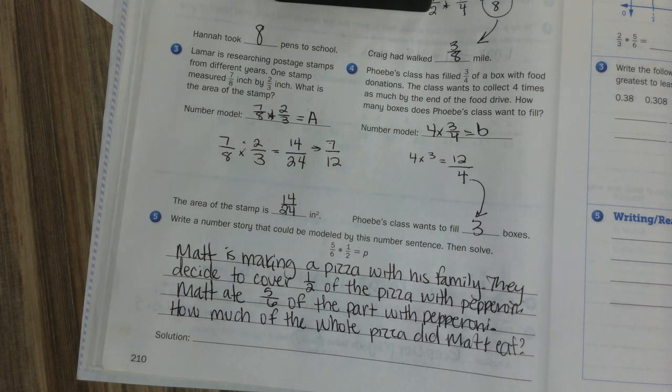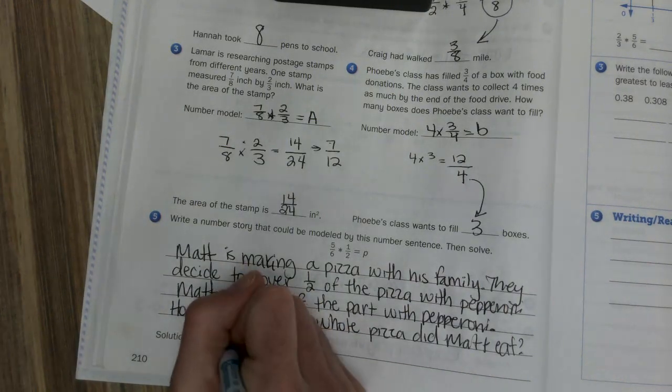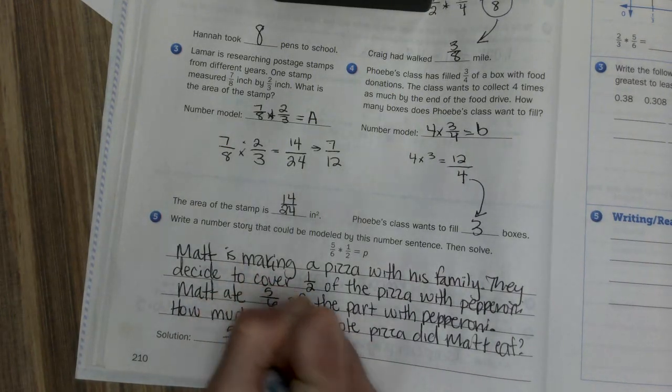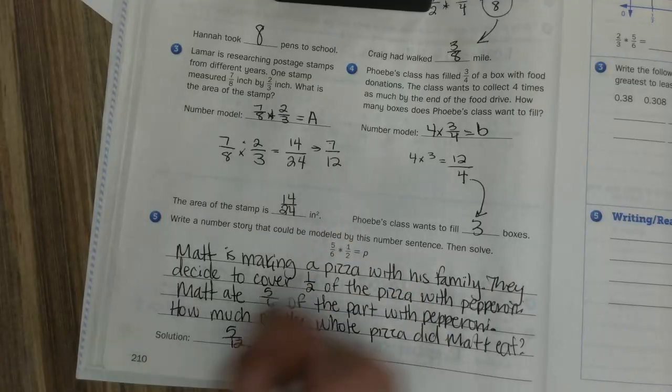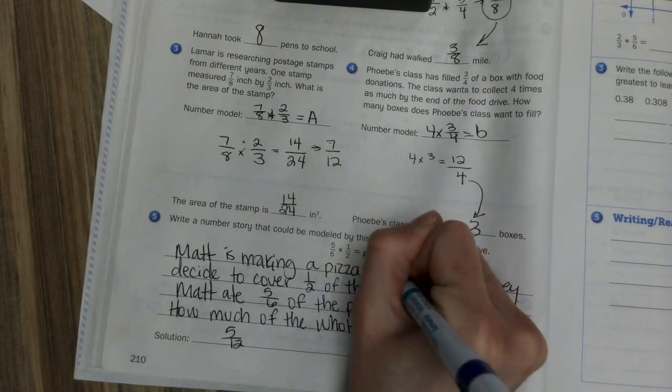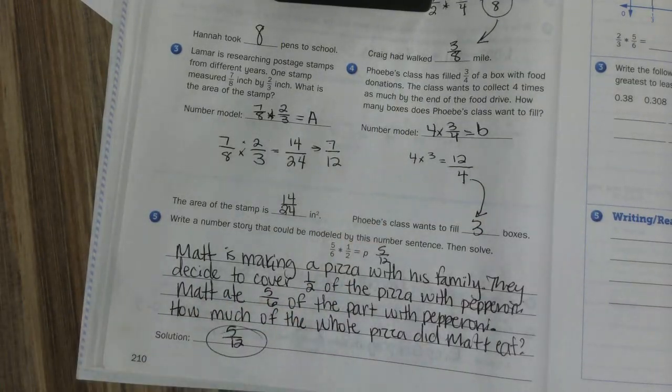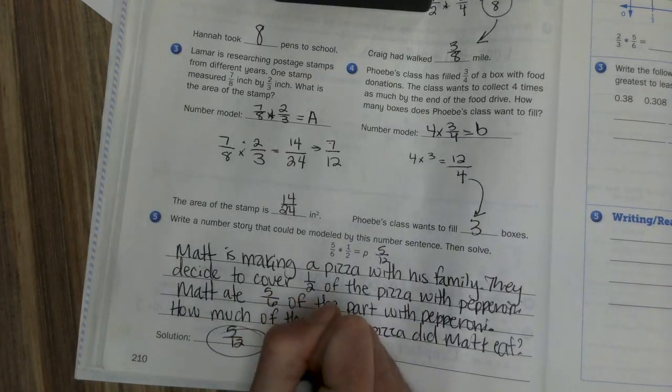And again, to find that answer, we multiply our numerator by our numerator, and our denominator by our denominator. Yeah. What do you got, sir? It would be 5/12. 5 times 1 is 5. 6 times 2 is 12. 5/12. Excellent. Of the whole pizza.